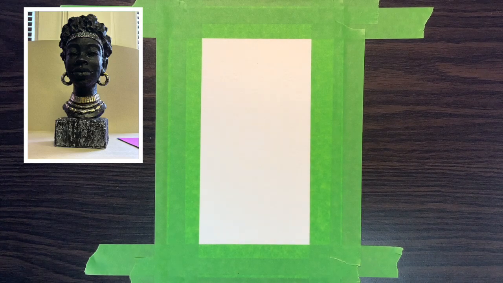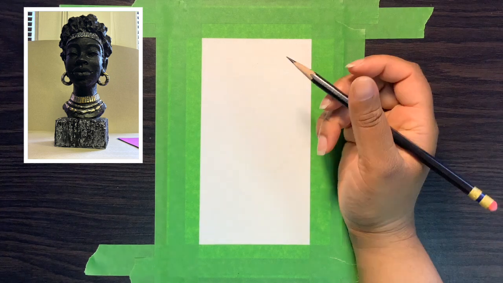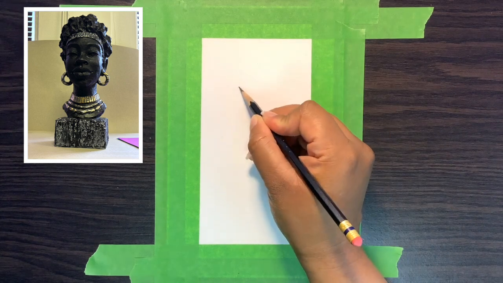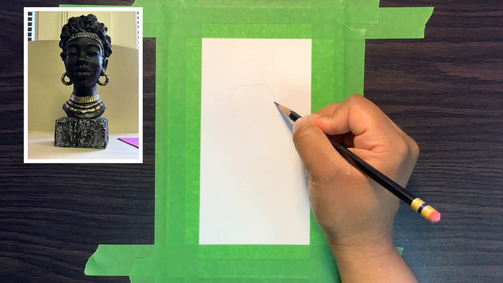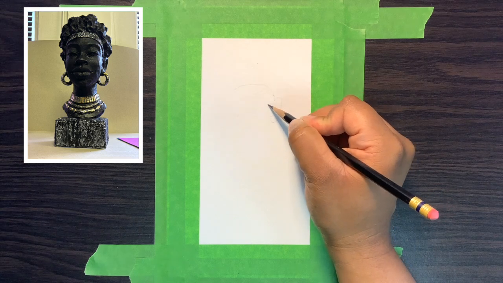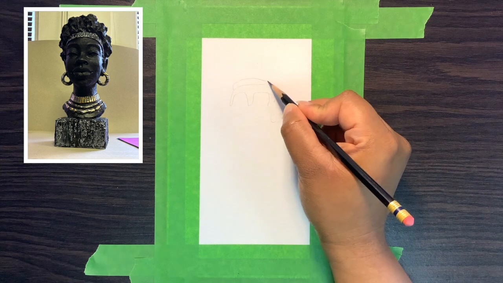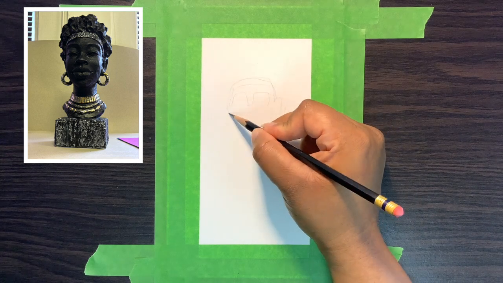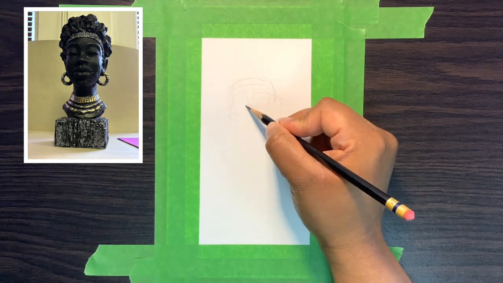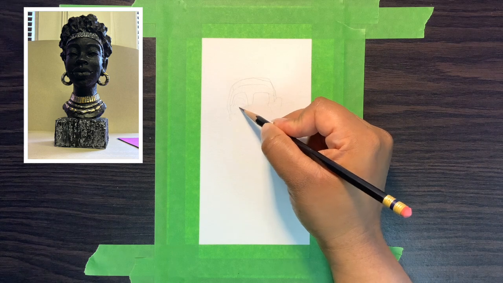Hey everyone, so I'm just popping in on this demo portion of the video, and I just want to talk a bit about what I'm doing. So I decided to do a contour drawing of this bust. I actually inserted the photo of the bust. So I'm using one continuous line to get down the drawing.